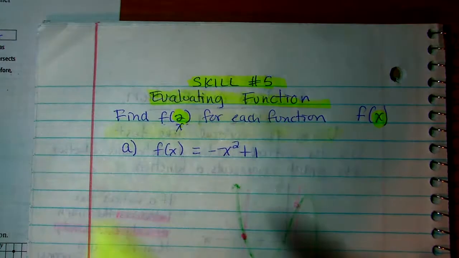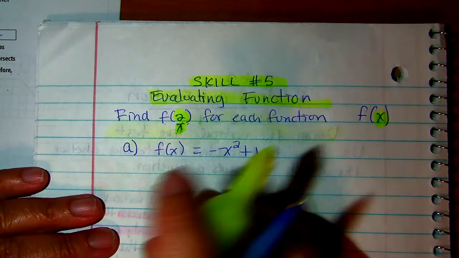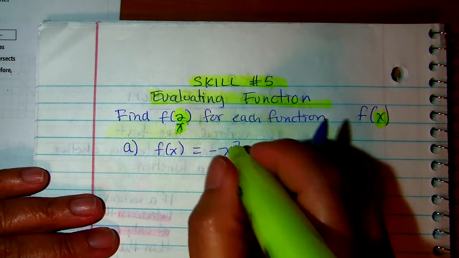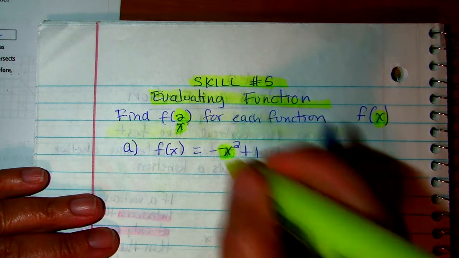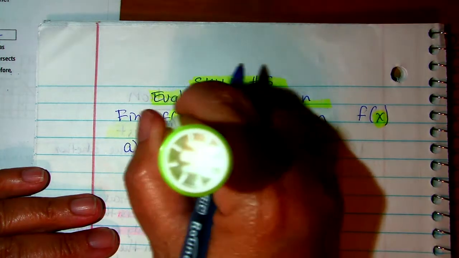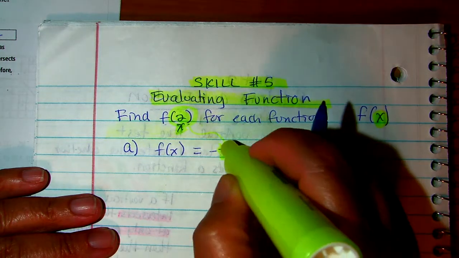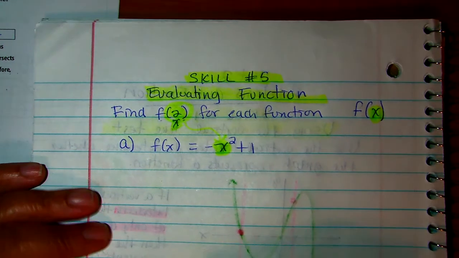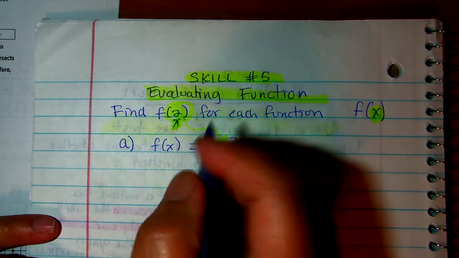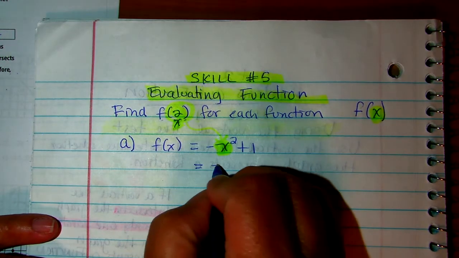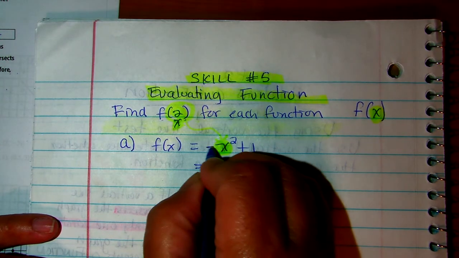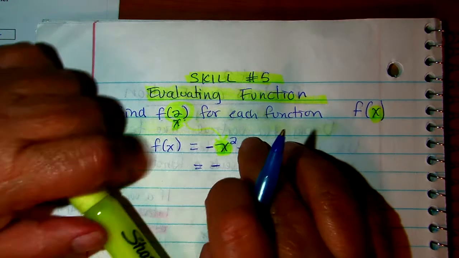It means that in this function, where we have the x, we're going to plug in the 2. It's just like a substitution. Now remember, this negative sign right here is outside of the x.